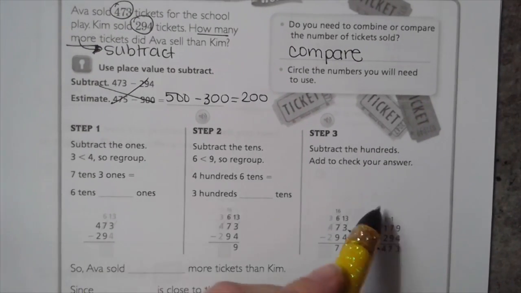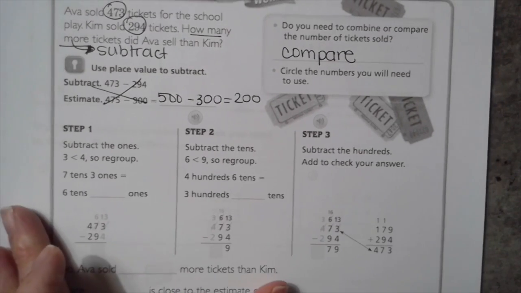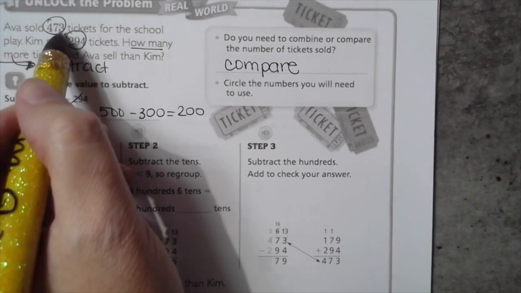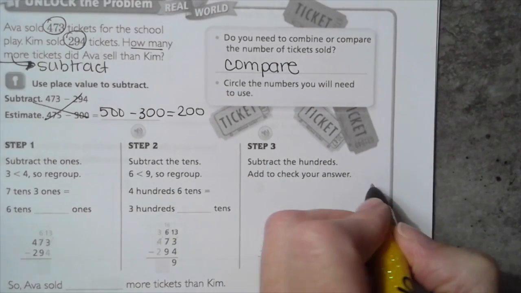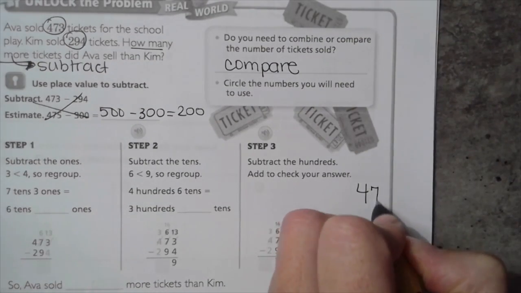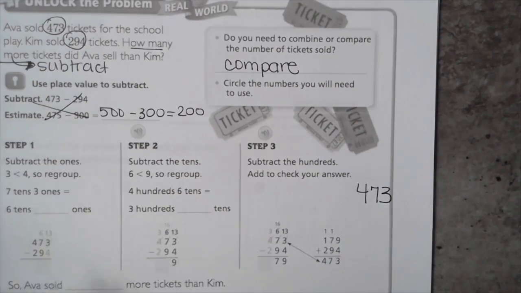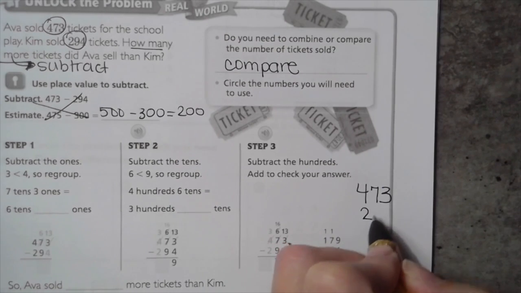But now we're actually going to subtract. Okay, they've gone through all the steps, but I want you to just go ahead and watch me work it. Okay, so the big number is 473, and that's how many Ava sold. And then the smaller number is 294, and that's how many Kim sold. So I'm going to line them up.